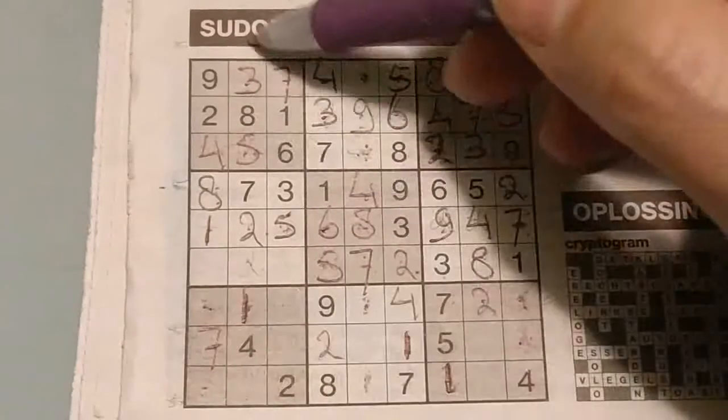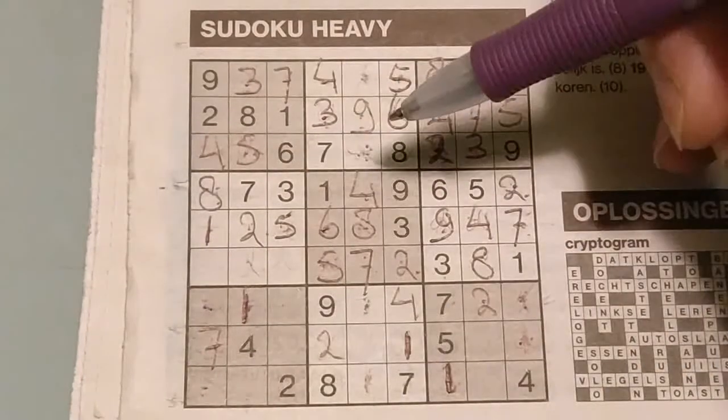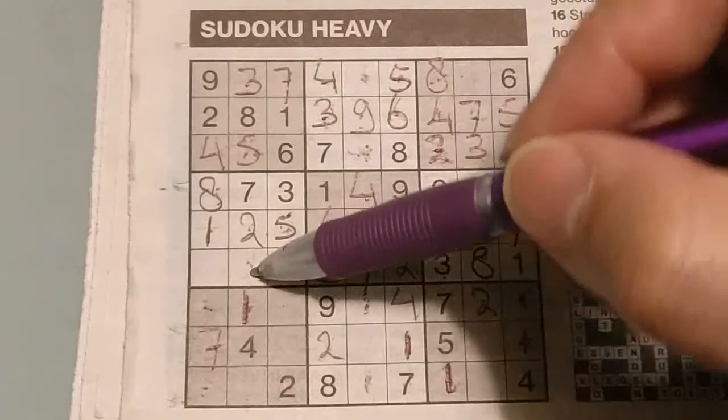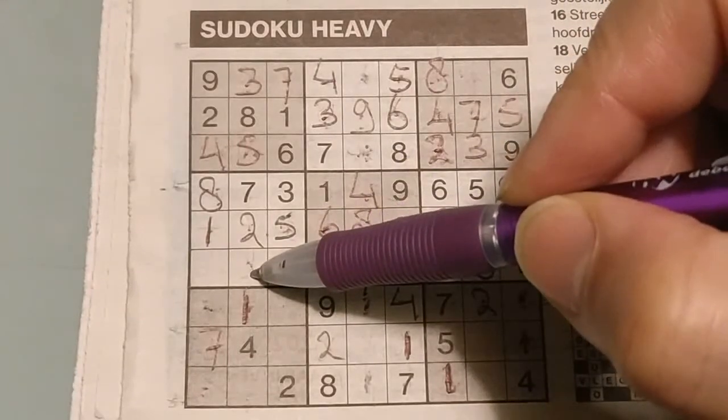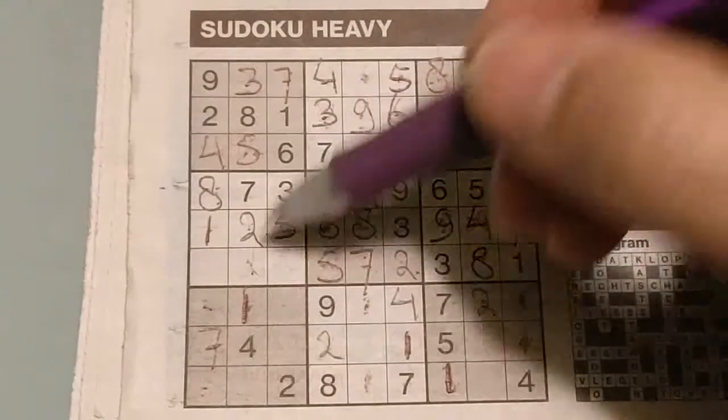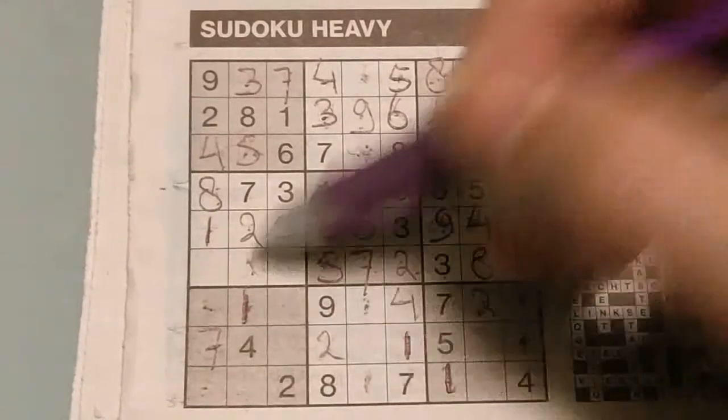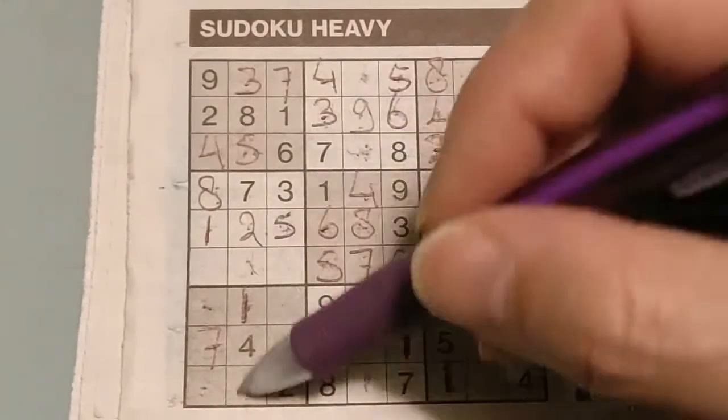2 missing numbers in this column for the numbers 9 and 6. I cannot fill this yet. Need to wait.